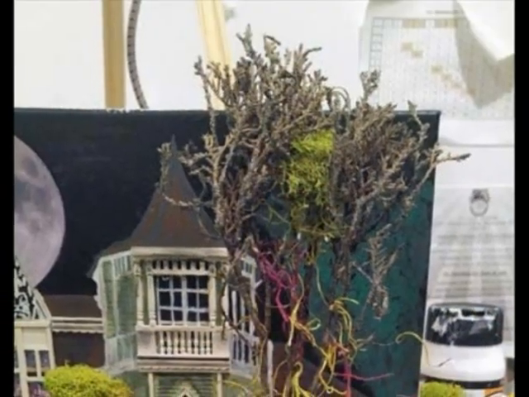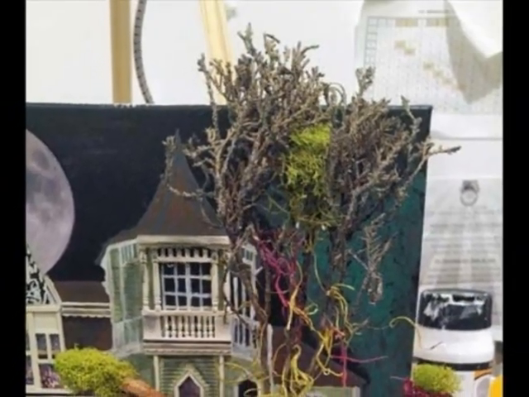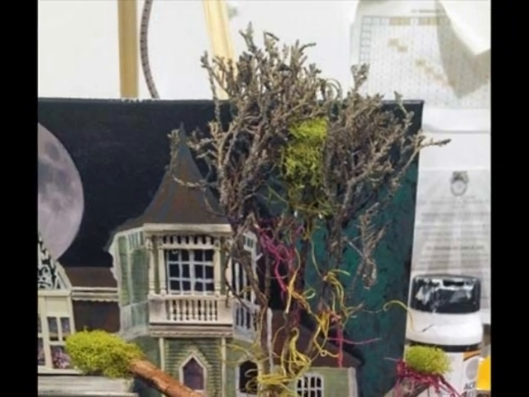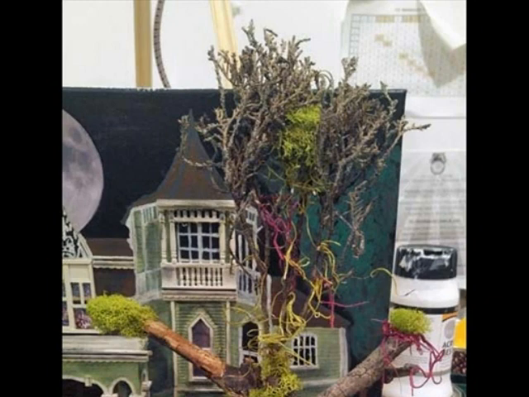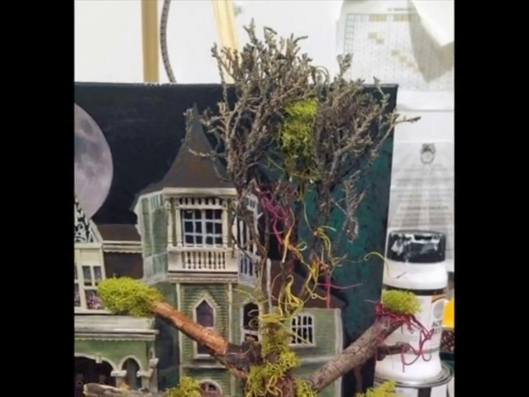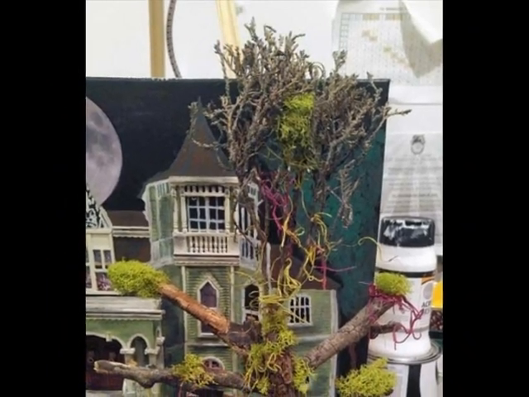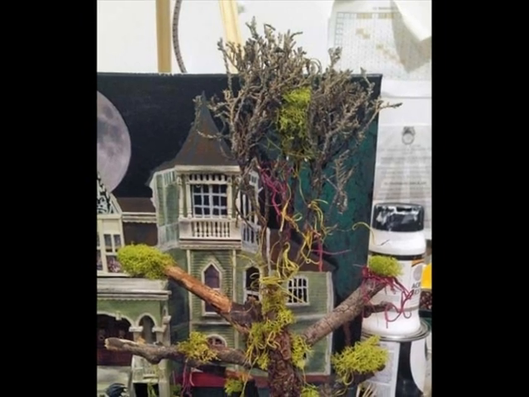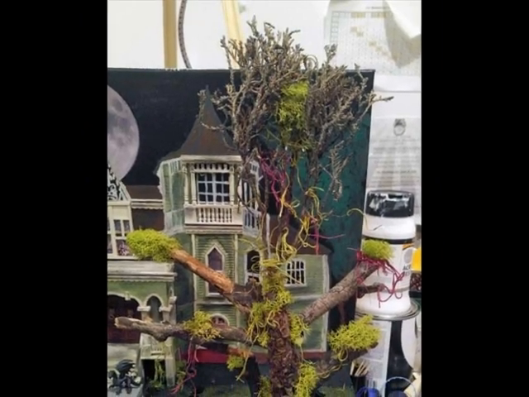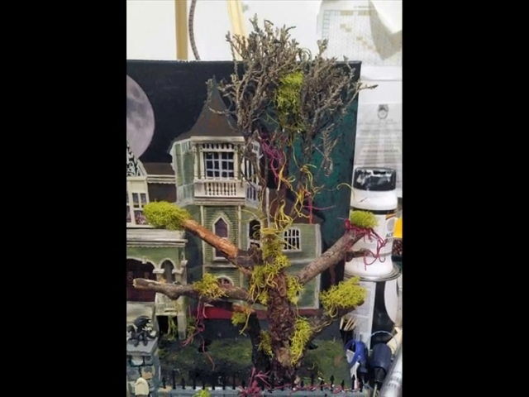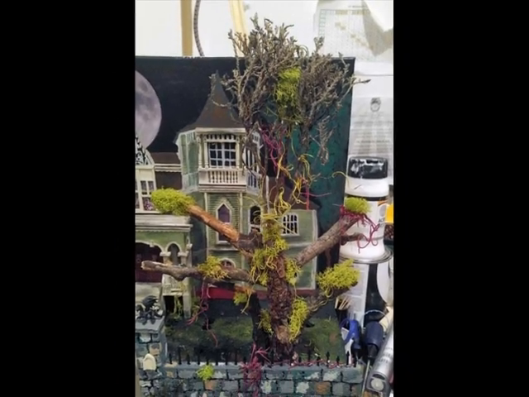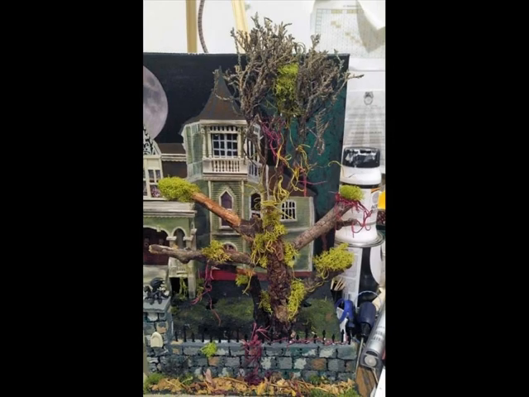Okay, so I started adding some of the moss to the tree, and you can see it there in the upper branches and the lower branches. Did a couple different colors of moss that I put in there, and added a little bit more moss to the fence itself in the front. But it's starting to look a little more creepy than the way it was before, and I think it's looking more realistic to what the actual tree looked like in the photos of the Munster Mansion and on the TV series.